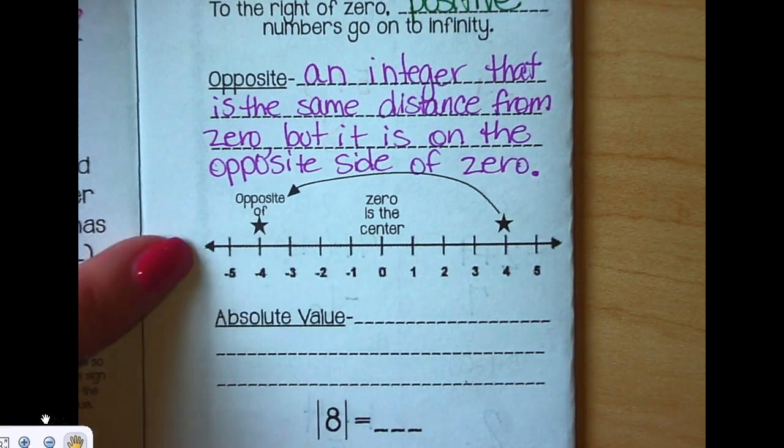So what is this a picture of on this number line? What are they trying to show us? This is a picture or a diagram of opposites. And what are the opposites they're showing us? 4 and -4. They are opposites.